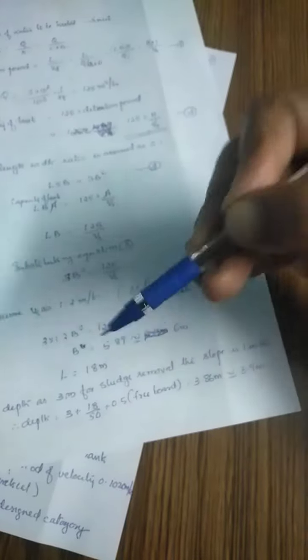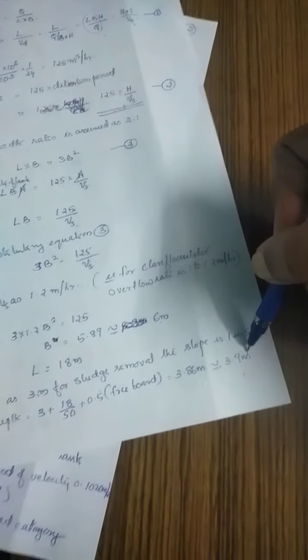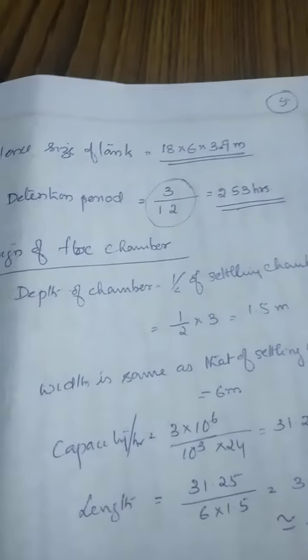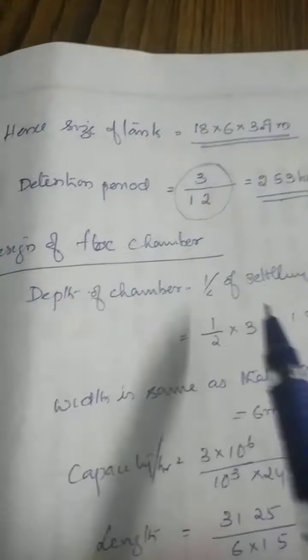Depth, here also we assume 3 meter. With slope, we got 3.9 as depth of tank. Hence our tank will be 18 into 6 by 3.9 meter.